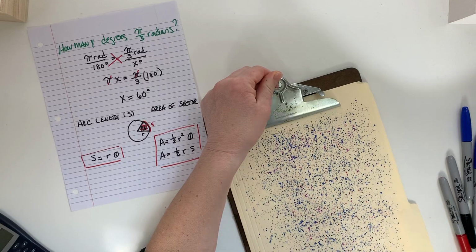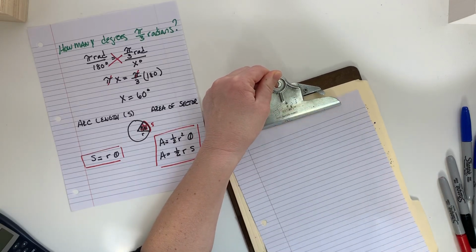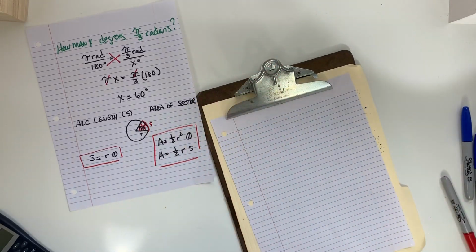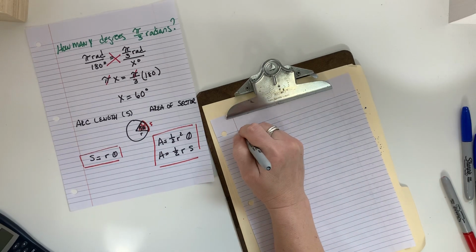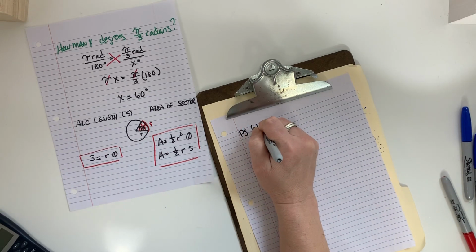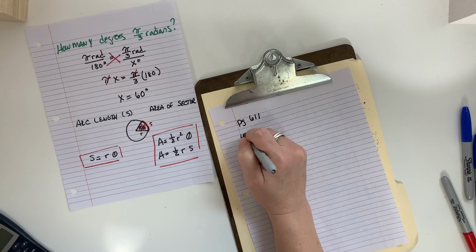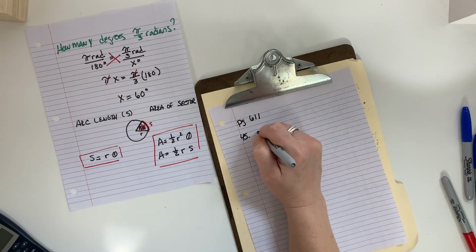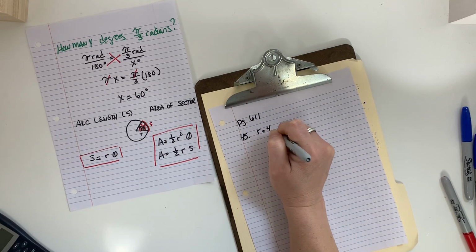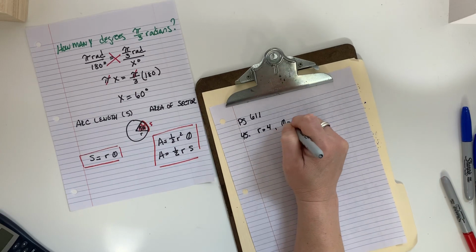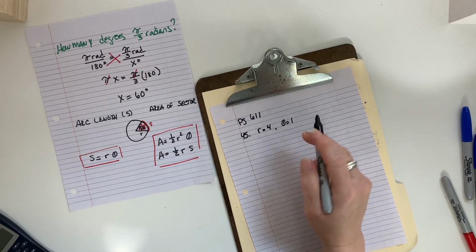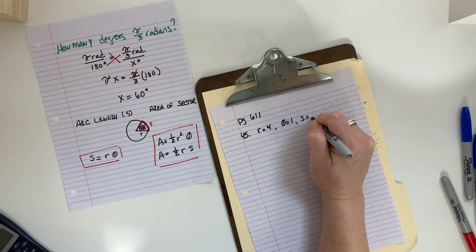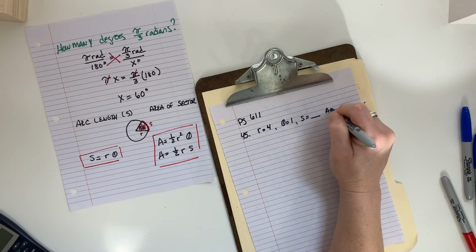And they're going to have us solve for different things. So let's take a look. Page 611, let's take a look at number 45. Number 45, they tell us that r is equal to 4, theta is equal to 1, theta is in radians. They want us to find S, and they want us to find A.